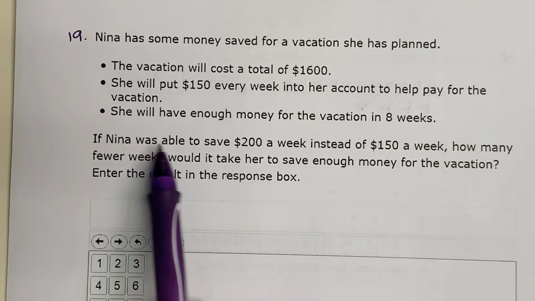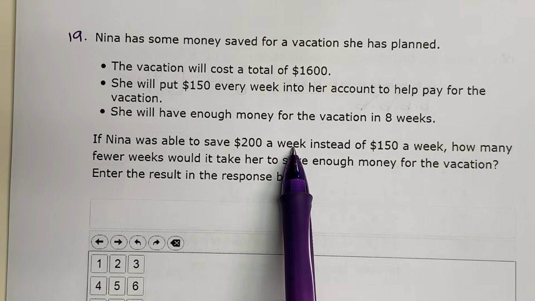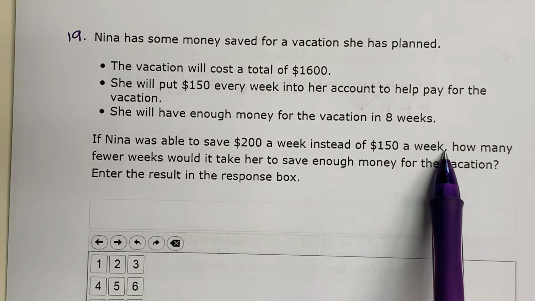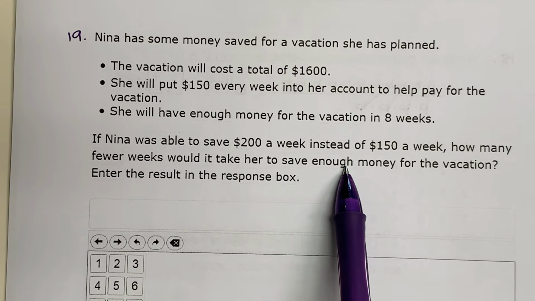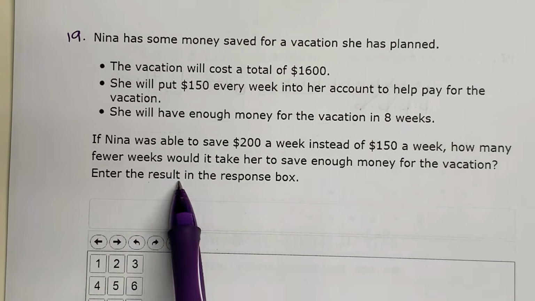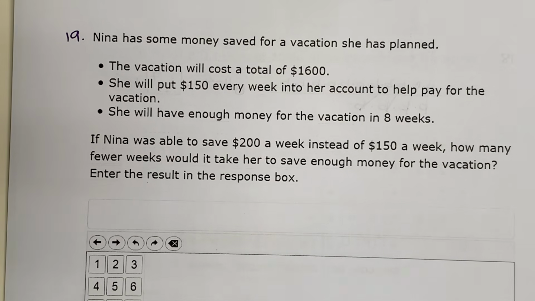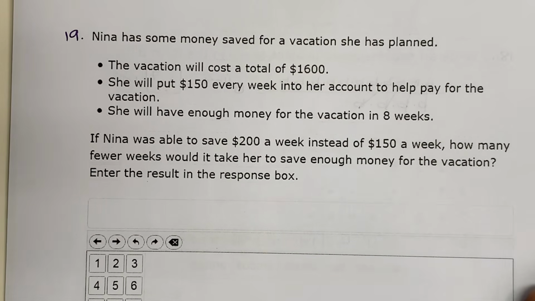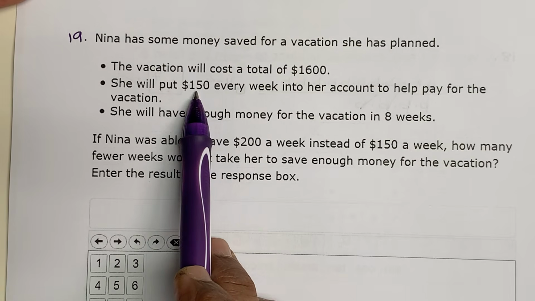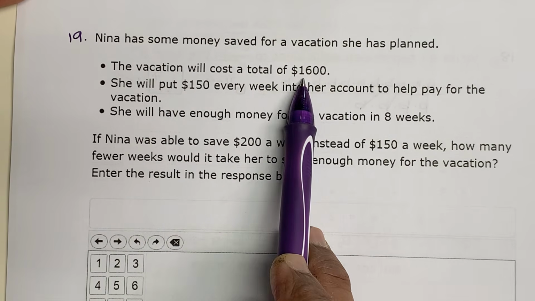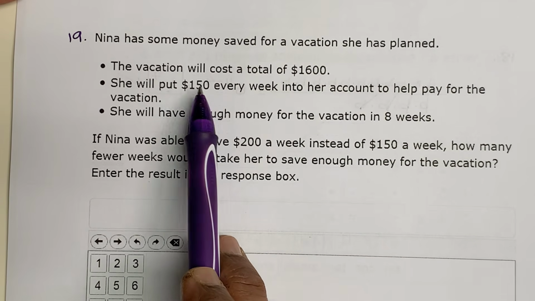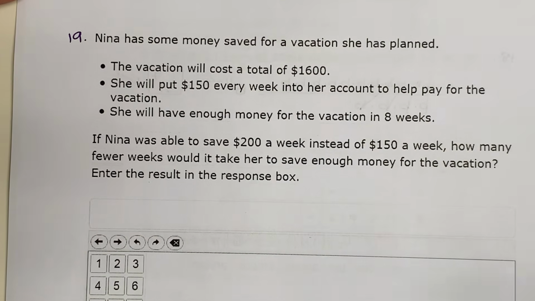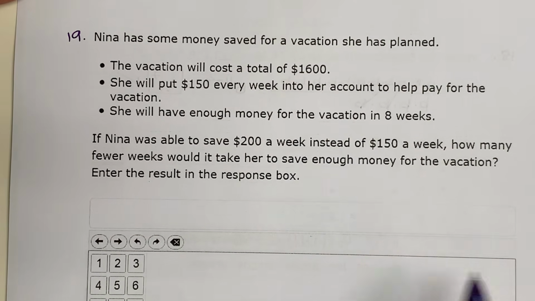If Nina was able to save $200 a week instead of 150 a week, how many fewer weeks would it take her to save enough money for the vacation? Enter the result in the response box. So let's take the first situation. She's able to save $150 every week, and the vacation is costing her $1,600, right? So if she saves $150 every week, how many weeks is it going to take to reach $1,600? So let's figure that out.